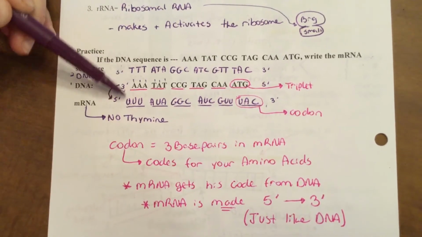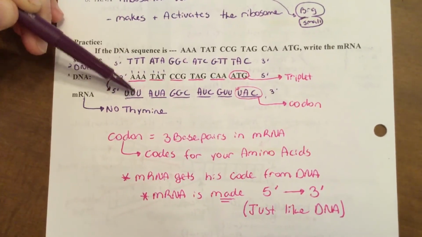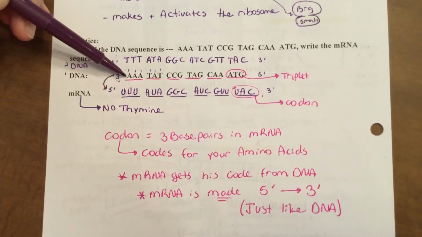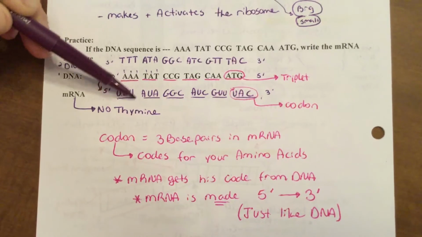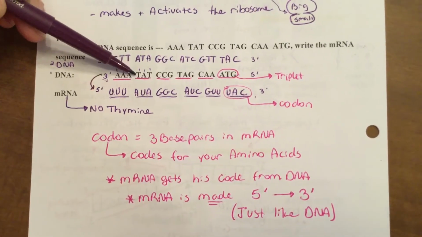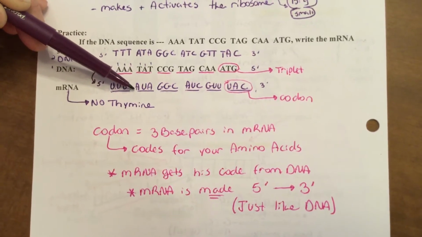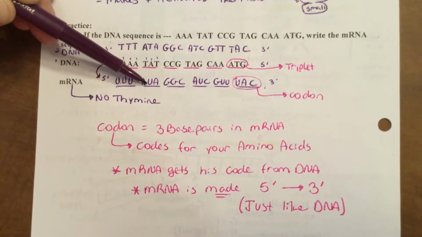So I know that adenine will go with uracil. So A goes with U, A goes with U, A goes with U. 3 base pairs in DNA is my triplet. 3 base pairs in messenger RNA is my codon. So U is my first codon. When I have thymine in DNA, it still matches with adenine in RNA. So T goes with A goes with U now, and so on.